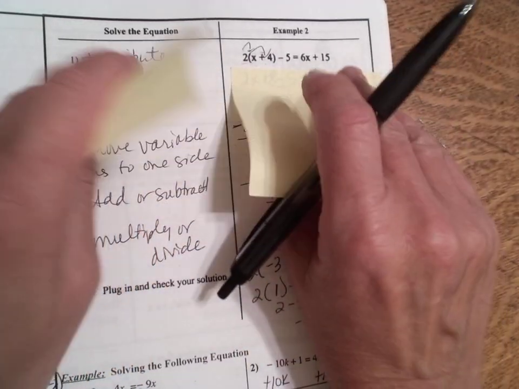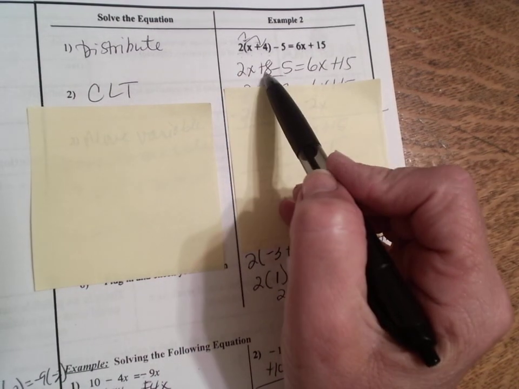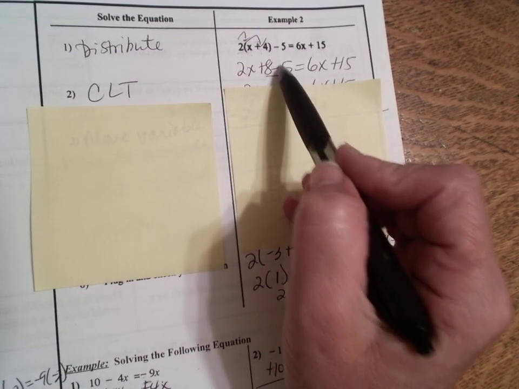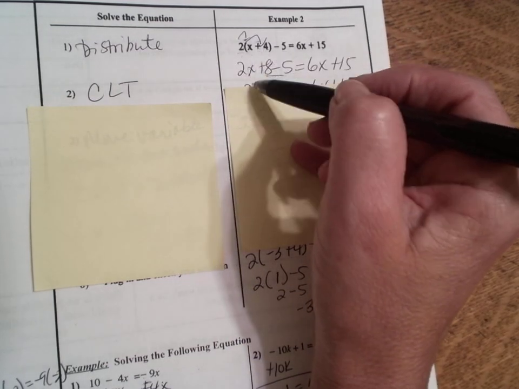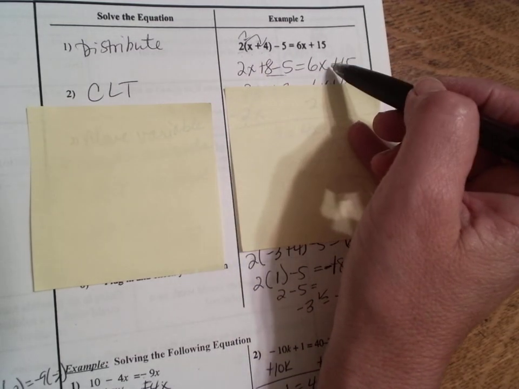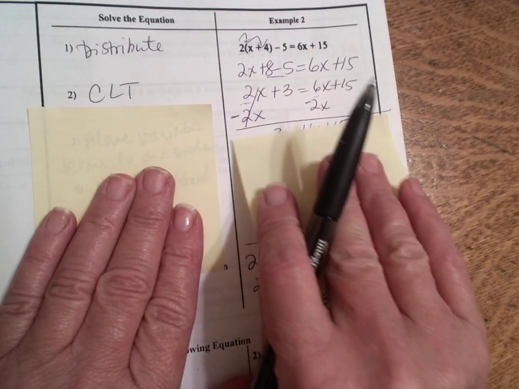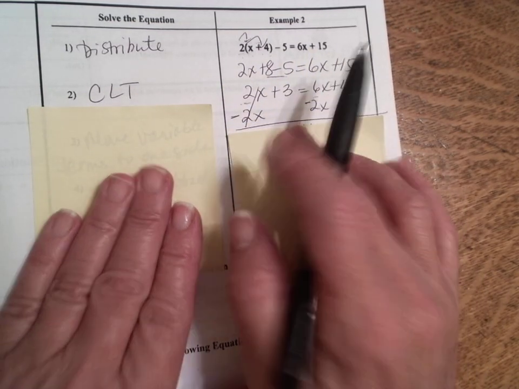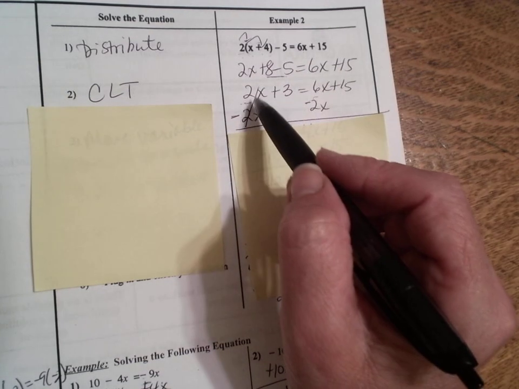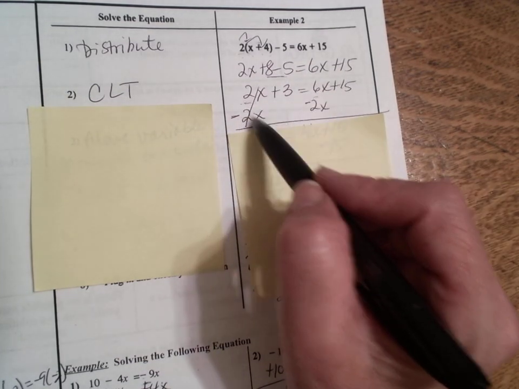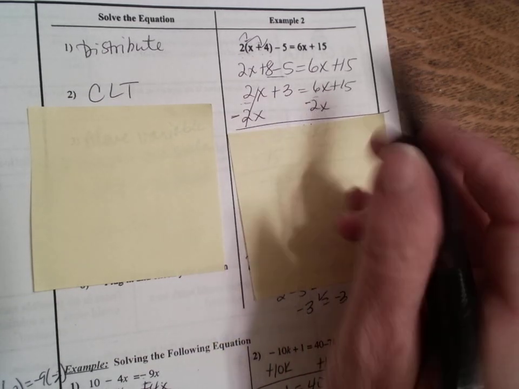And when you distribute, you're going to have 2x plus 8 minus 5, don't forget this minus 5, bring that down, equals 6x plus 15. Bring everything down for every step that you make, you guys. Now, combine like terms. I would just combine the 8 minus 5, which is a 3. So you have 2x plus 3 equals 6x plus 15. Now, variables to one side. I like to move the 2x because that 2 is lower than 6. So I'd like to move that 2x.